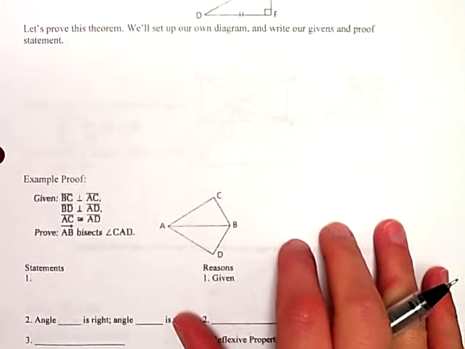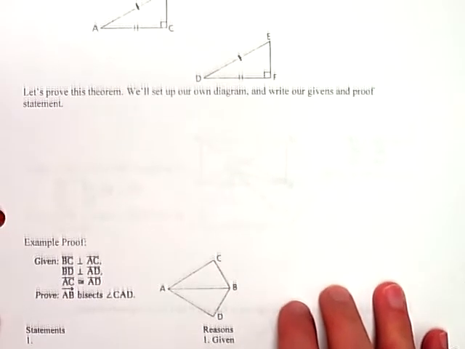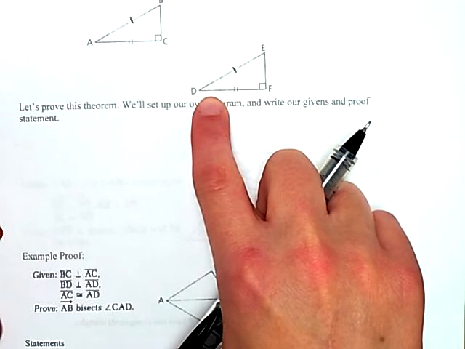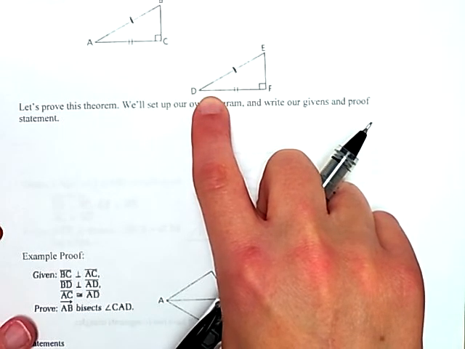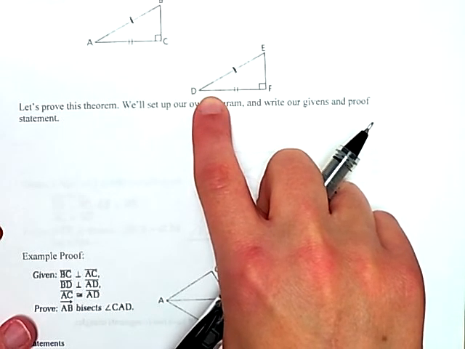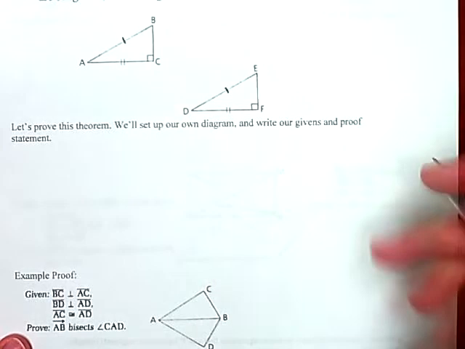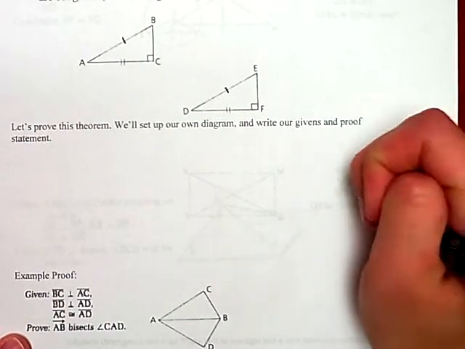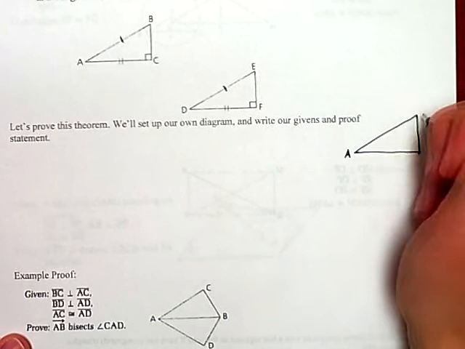Okay, so we're going to quickly do a proof here. And to do this proof, we're going to use the same kind of letters we see in these two triangles, except I'm going to move the triangles. I'm going to actually put them together to make one big triangle. So what I'm going to do is off to the side, I'm going to draw triangle ABC exactly in the same orientation.